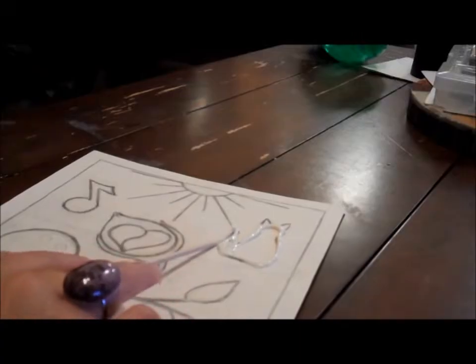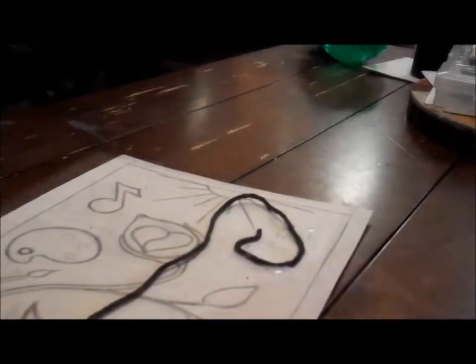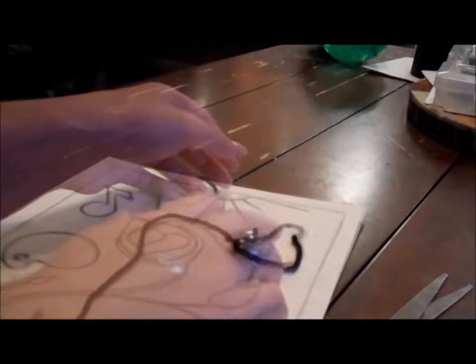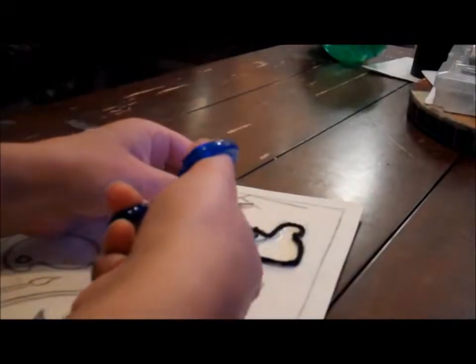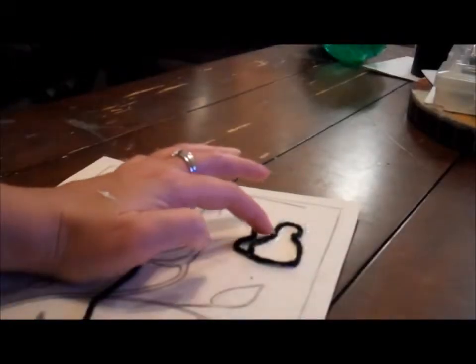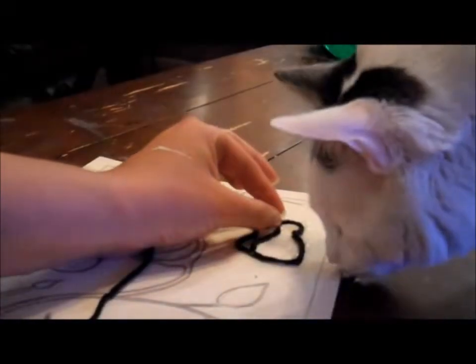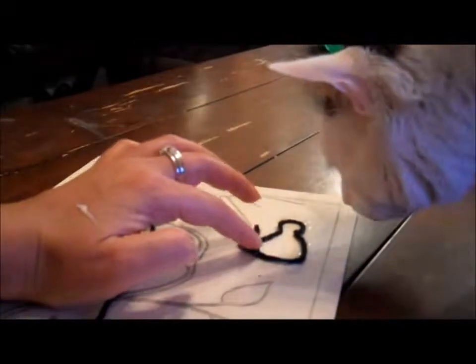Hold one end of the yarn after you have put glue along the outline of the shape. Go ahead and press that one end of the yarn down into the shape, and take the back of the stick that you had and press the yarn down as you're going.